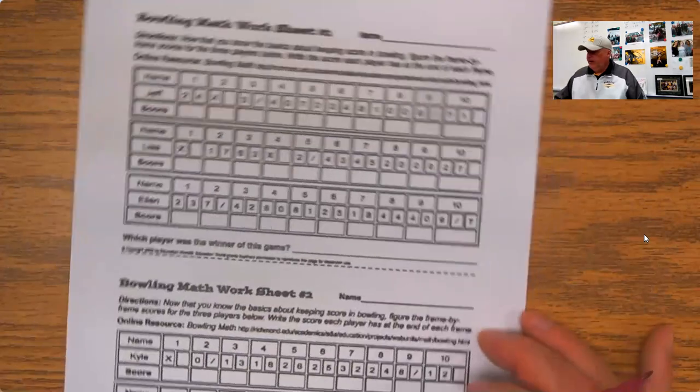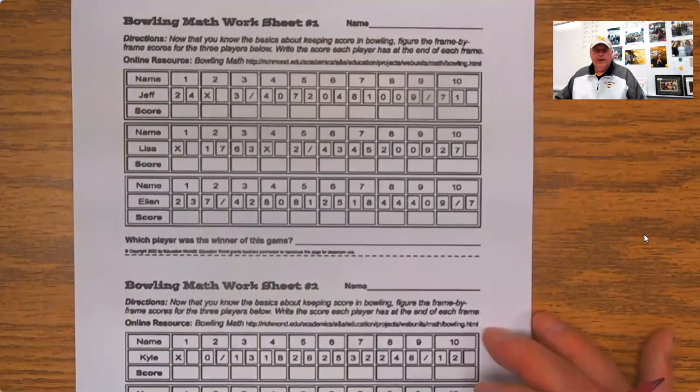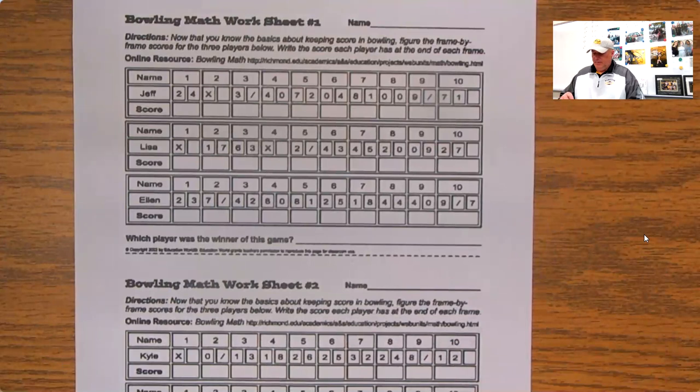And so you have these 3 to do, and then on the back here, some more games to try. And this is a video again for the second bowling assignment in math and sports.